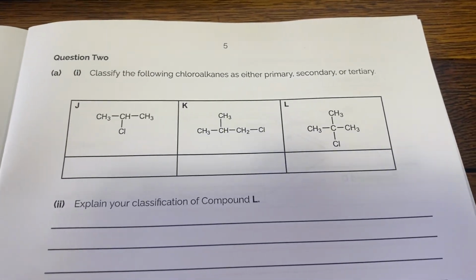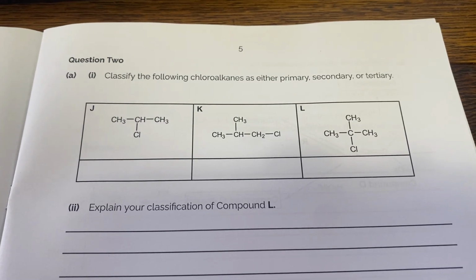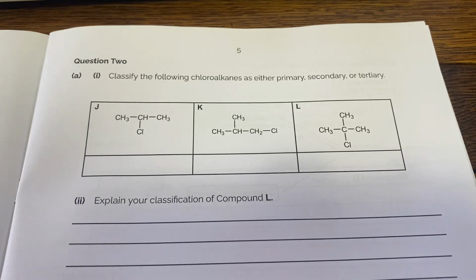Kia ora, here I am back with the TGC derived grade exam for Level 2 Chemistry 2024, and this is the organic paper, question 2.